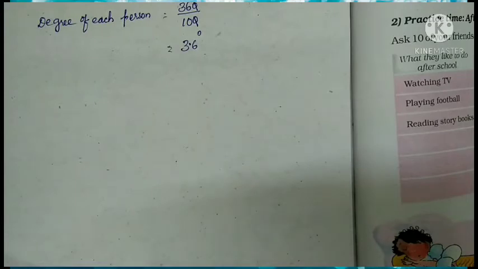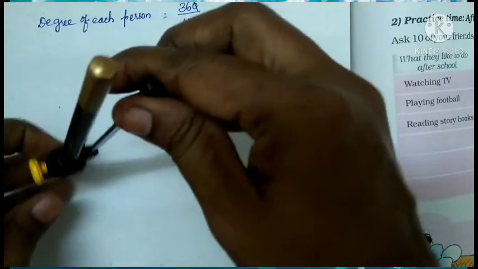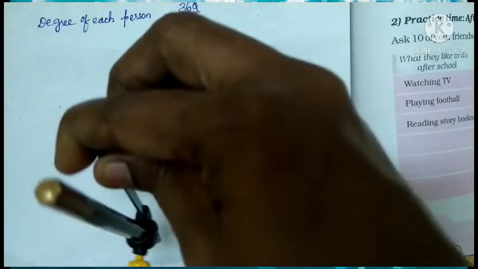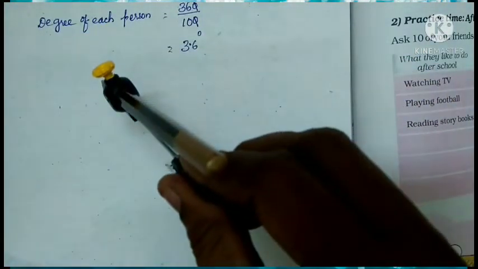Okay. So here I can draw the circle. All of you see the circle?